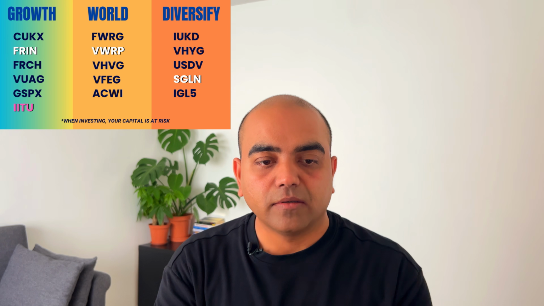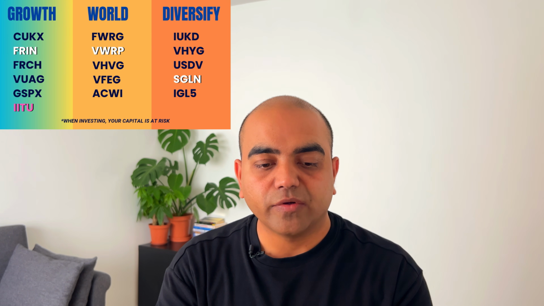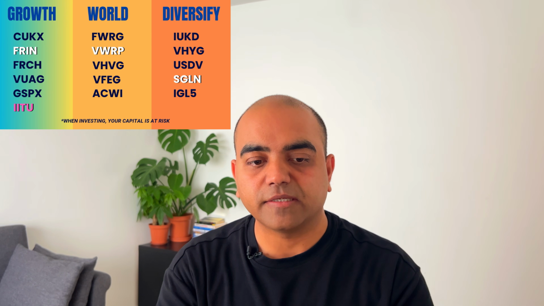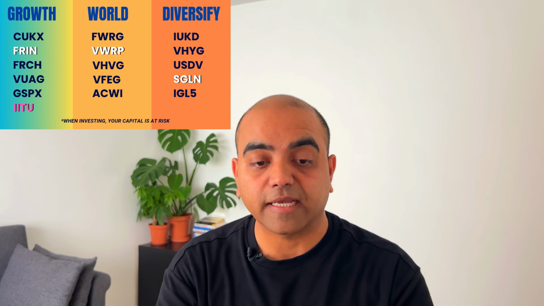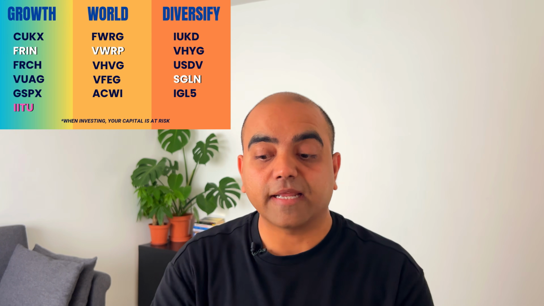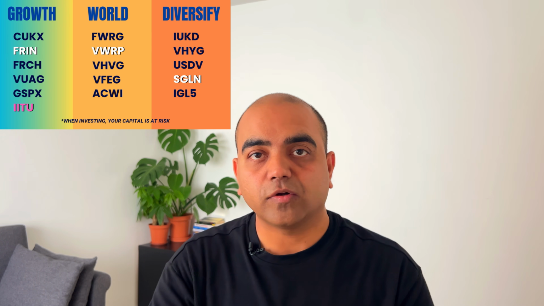In the growth section, we can see here CUKX. If you're not sure what CUKX is, then it's best not to go into this by just checking ticker symbols. In fact, it's better to check the indexes. I always talk about index, so there should be an underlying index. If there is not, then it's not worth it.